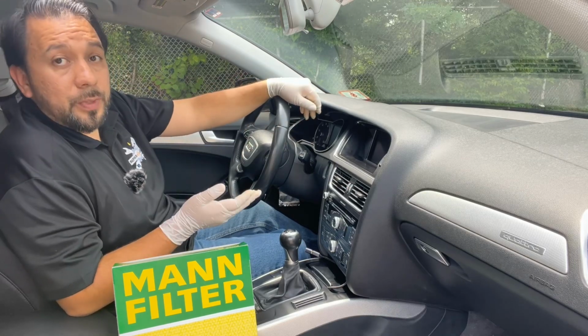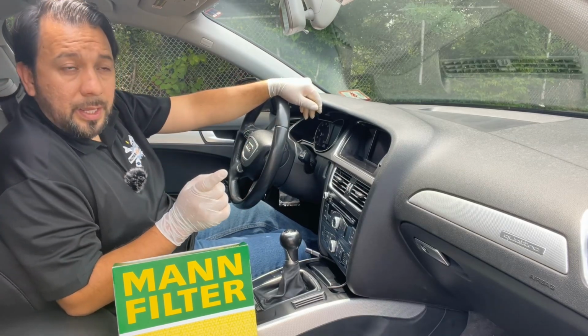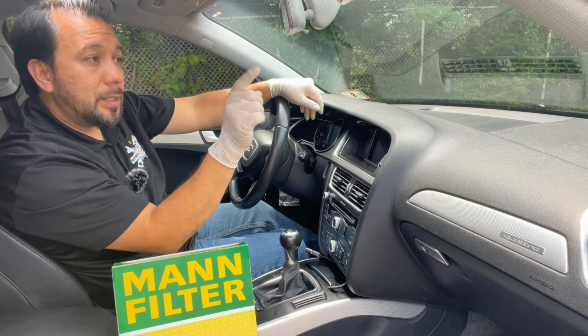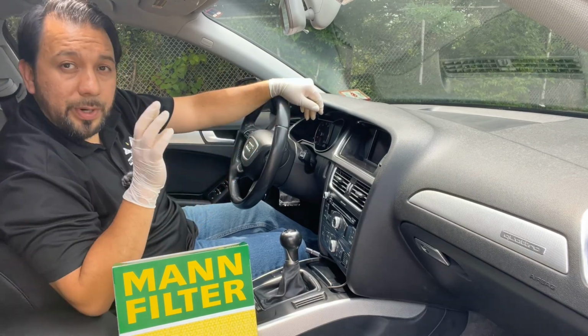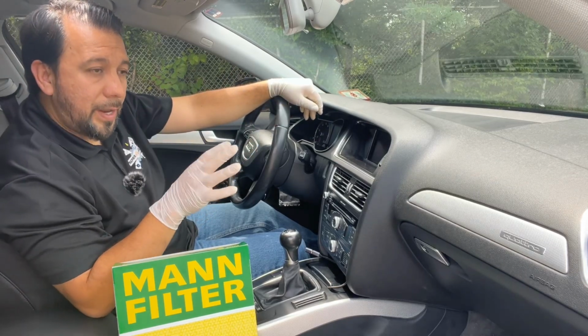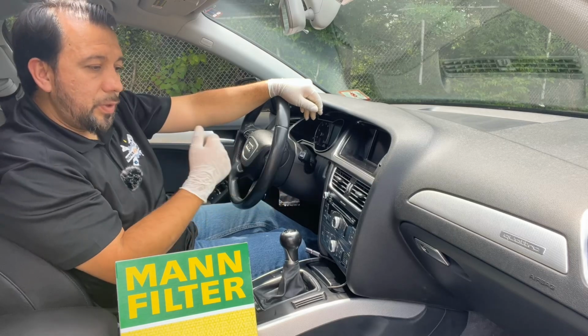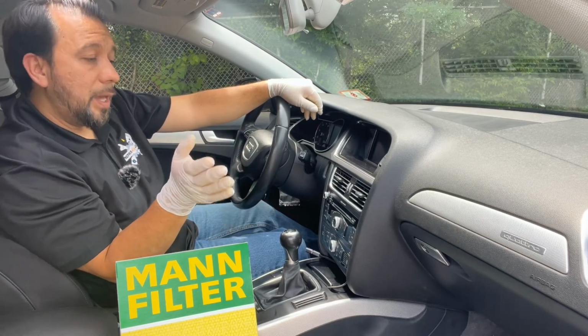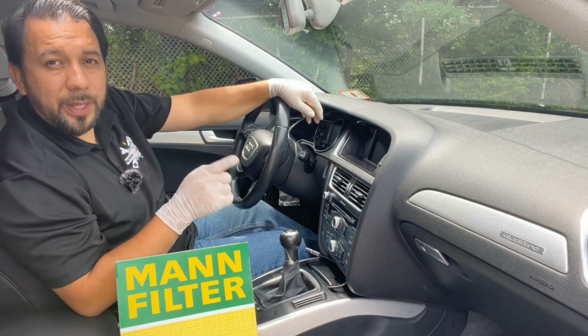So the way we're going to do this is we're going to spray in the inlet, which is in the engine bay. We're going to spray right there before the fan that pushes all the air through the filter and pushes it into the system. We're going to spray right there.